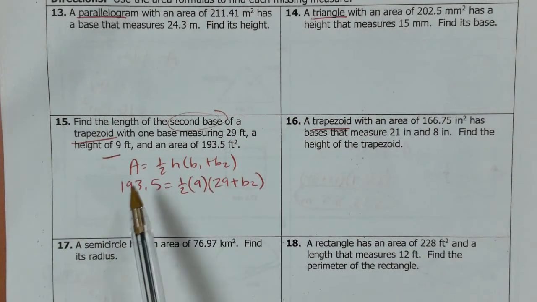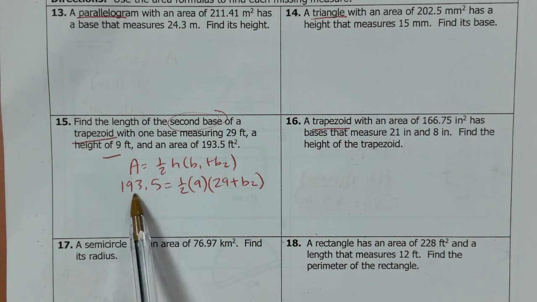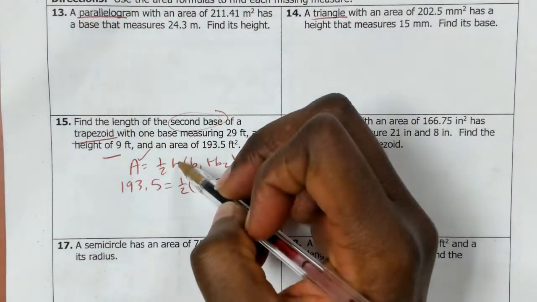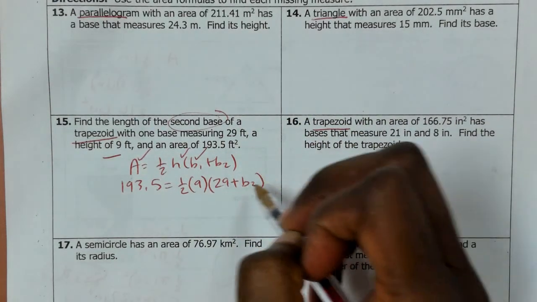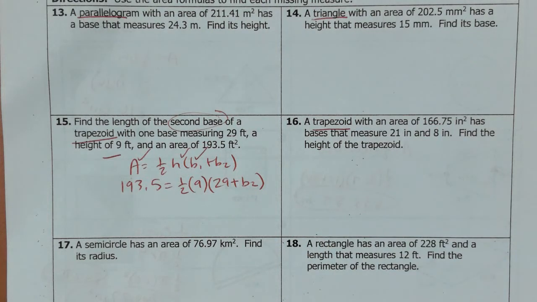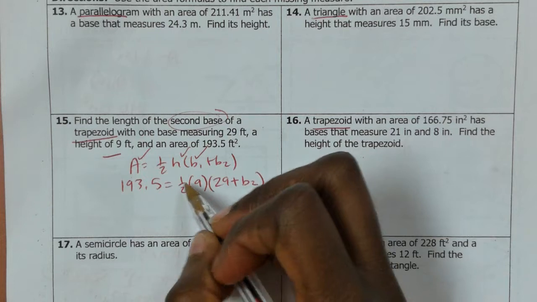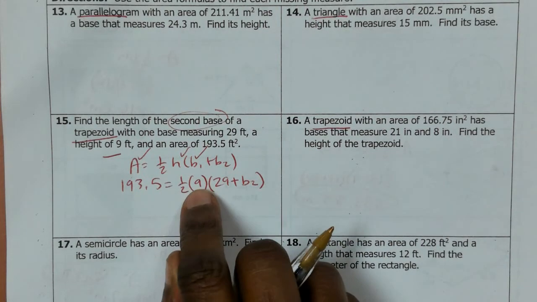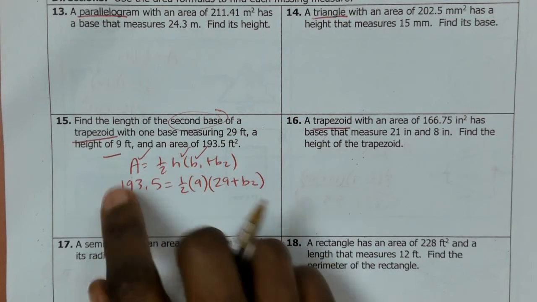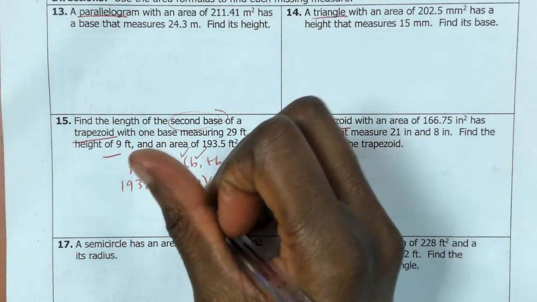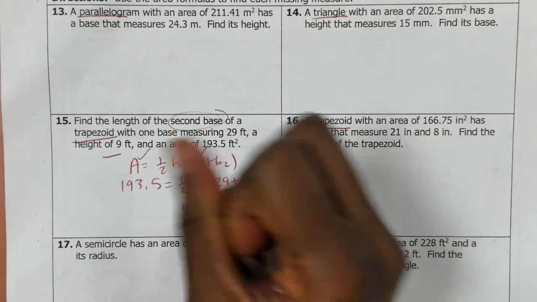You're starting every single one of these problems from 13 through 18 with the area formula for that particular shape, plugging in what you know. So I plugged in the area, the height, and base 1. The only thing I didn't have was B2, so I'm working backwards, basically like algebra, solving for x. To simplify this, we can do 1/2 of 9, or we can multiply by 2 on both sides. If there's a fraction, we multiply by the reciprocal. But I'm going to just do 1/2 of 9, that's probably faster, and bring everything else down.